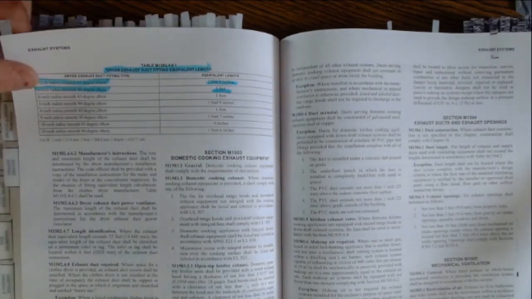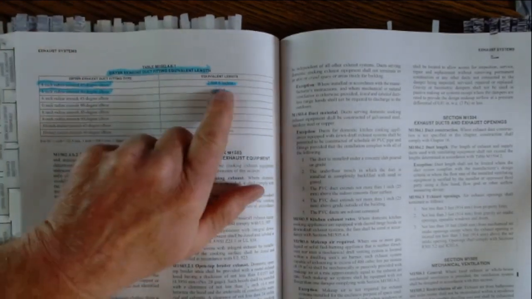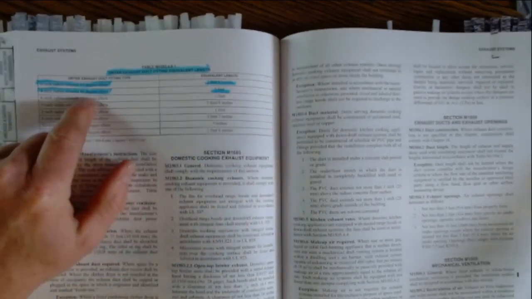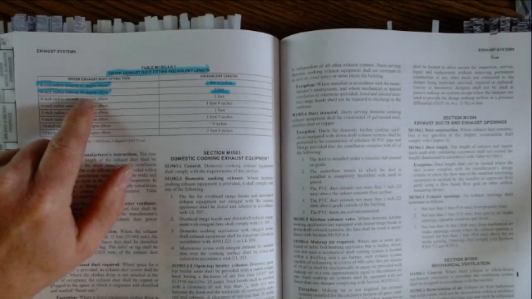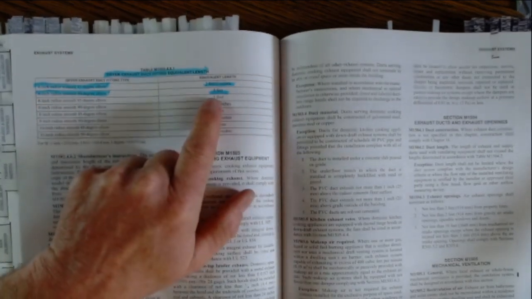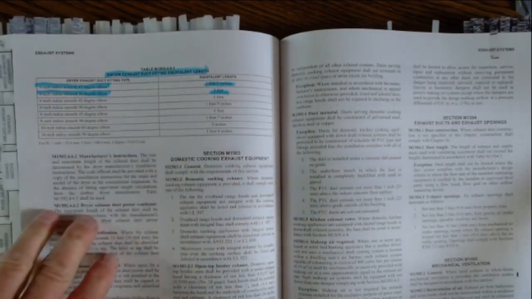So the question will be, I have two 90-degree elbows. They're 5 feet each, right? And I have 27 feet of horizontal length. Well, is that allowed? Well, the answer is no, because 2 times 5 is 10, 10 plus 27 is 37, and that violates 35. So just know how that works.